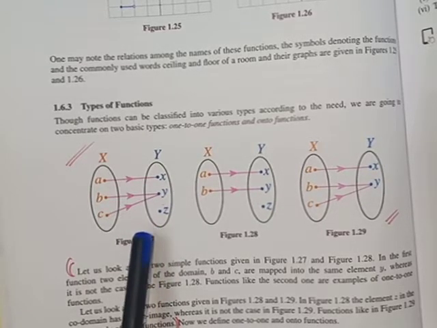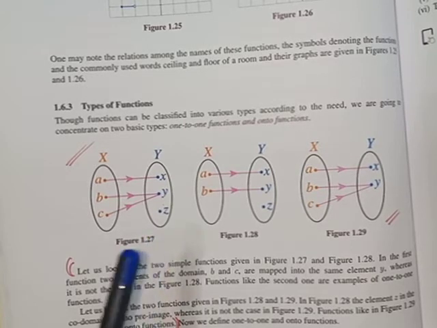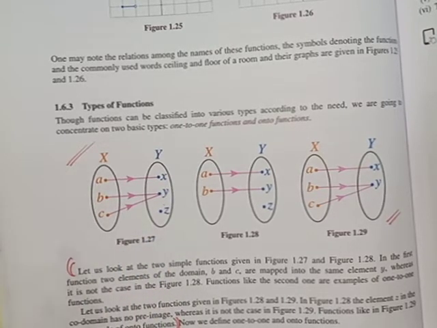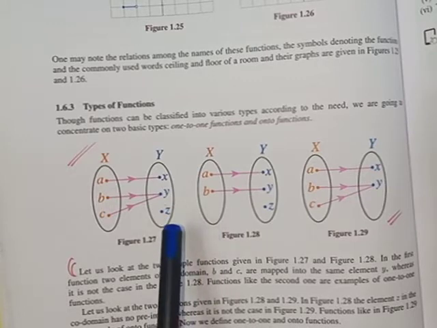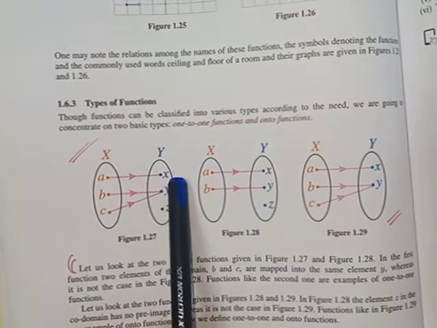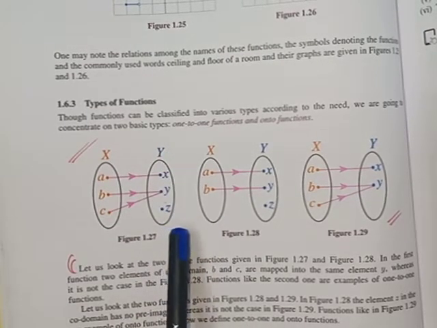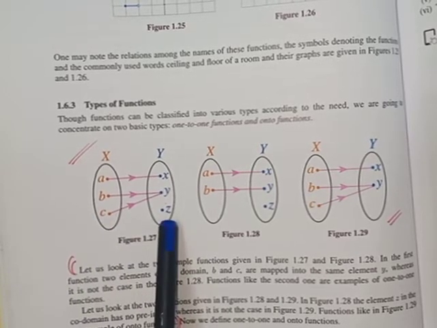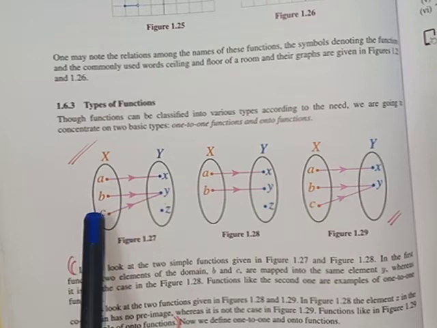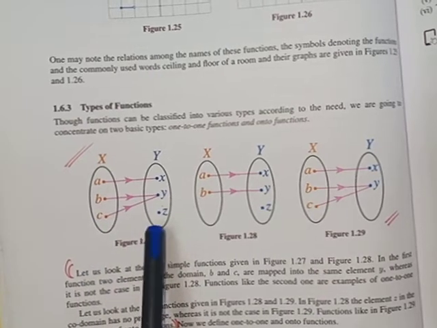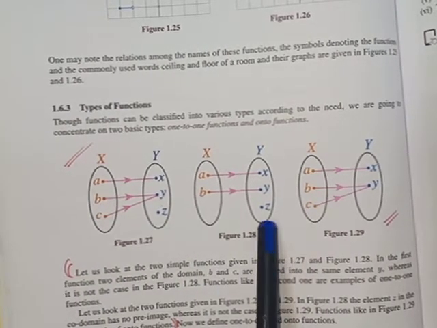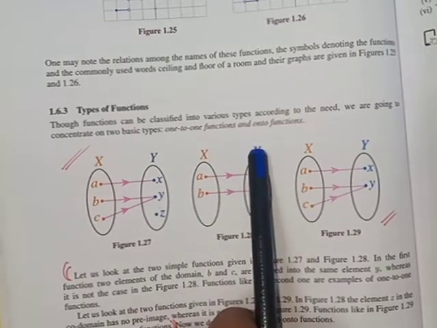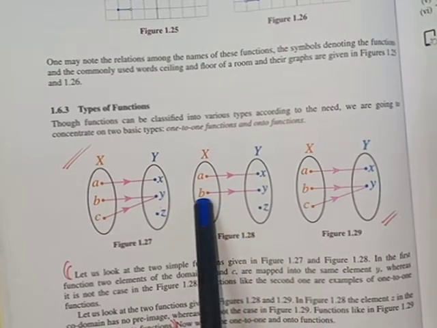One-to-one, at the same time not onto. Onto means each and every element of the codomain must have a pre-image in the domain, but Z has no pre-image in the domain. Therefore, it is not onto. It is not onto because Z in the codomain has no pre-image in the domain X.